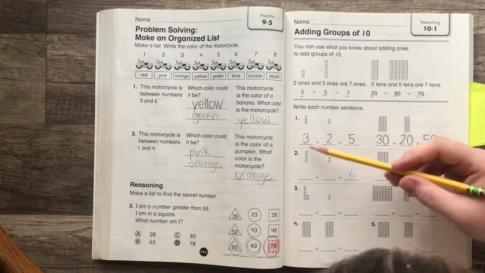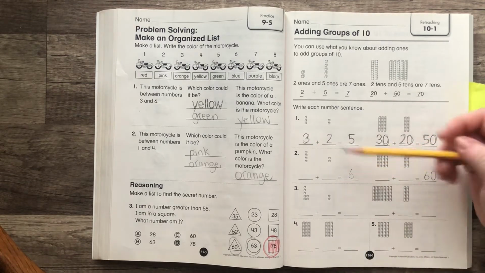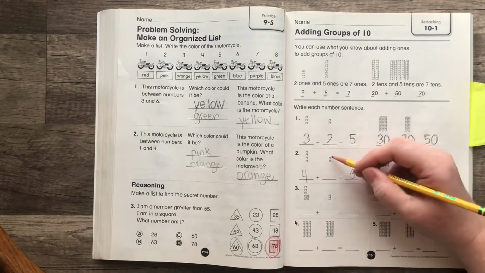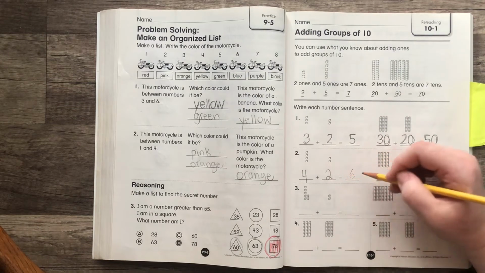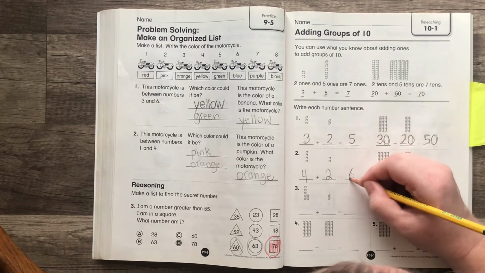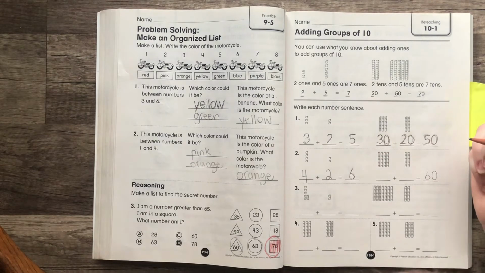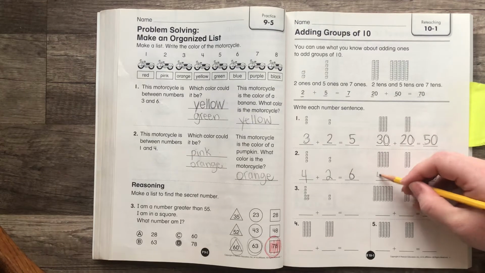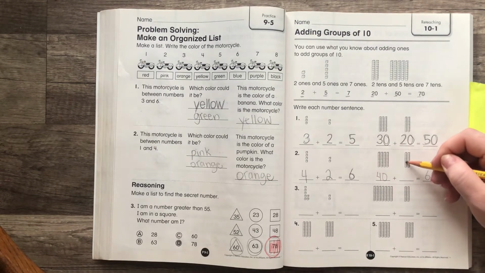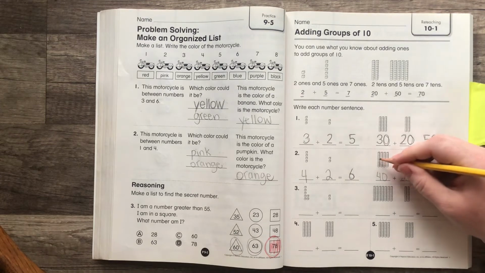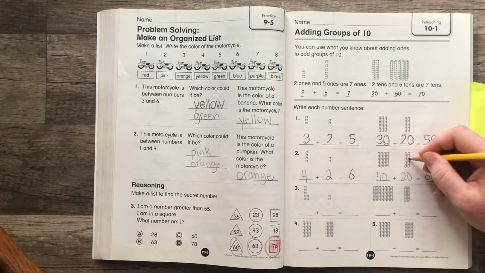Okay? In this problem number 2, we have 1, 2, 3, 4 plus 1, 2 equals a total of 1, 2, 3, 4, 5, 6. And then in here we have 10, 20, 30, 40 plus 10, 20 should give us a total of 10, 20, 30, 40, 50, 60.